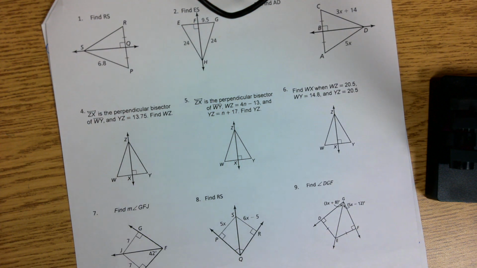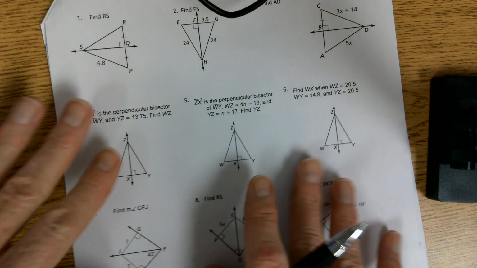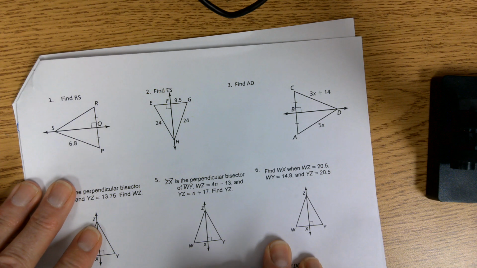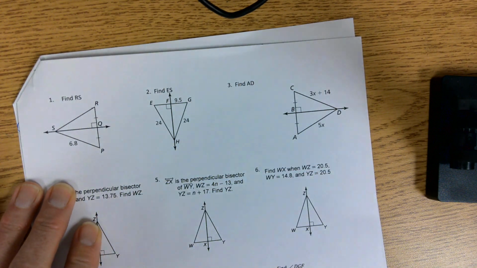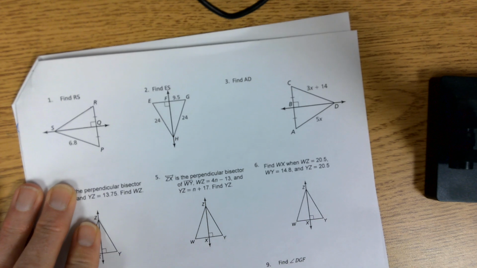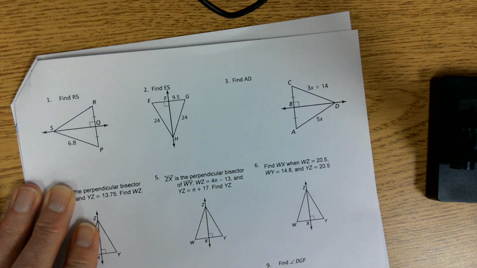Let's do a couple of these. So if you're looking for angles and you're looking for segments, that's it. You have to decide, is it an angle, is it a segment? So in this question, it says find length RS. Now, when you're looking at these, they're almost all going to be part equals part. You just have to figure out which two parts.